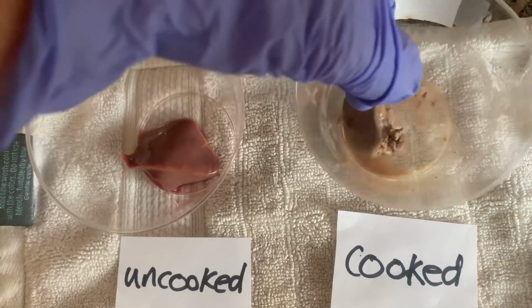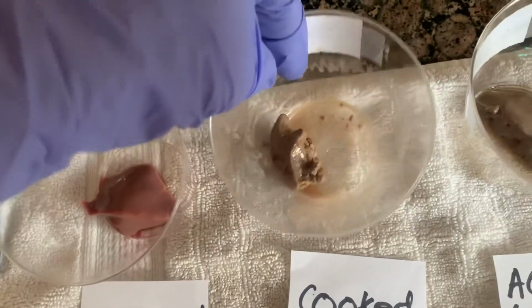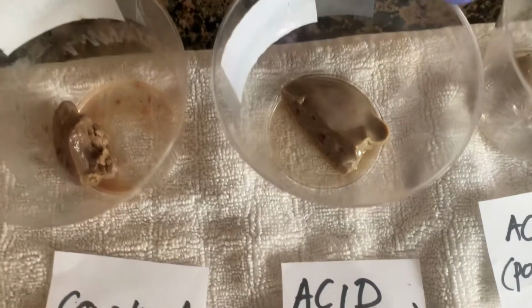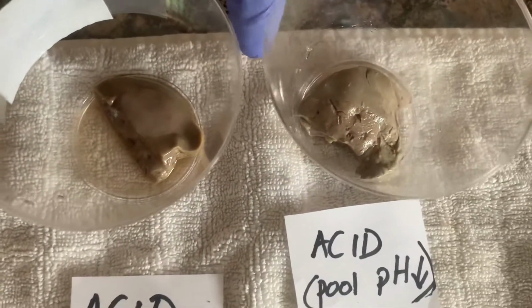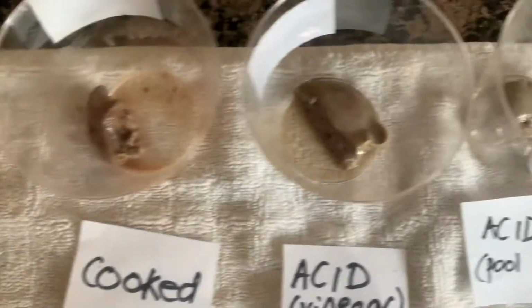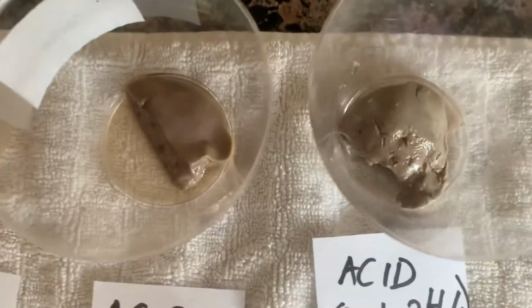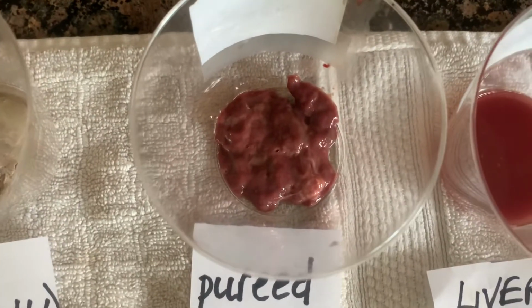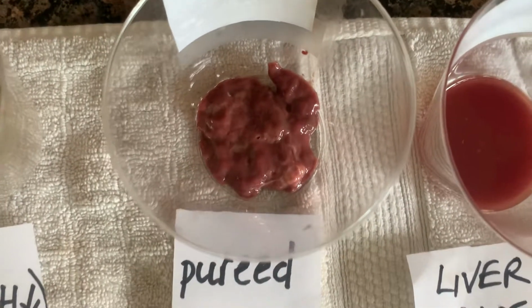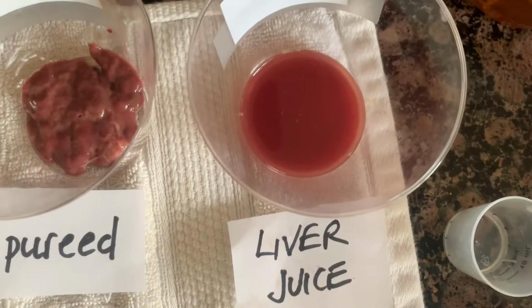It's not quite as shiny and it's obviously changed colour. And then we look at the ones in acid and they've changed colour as well compared to the uncooked one. So those three have changed colour a bit, not as shiny. Pureed looks absolutely delicious, right? And then the liver juice.